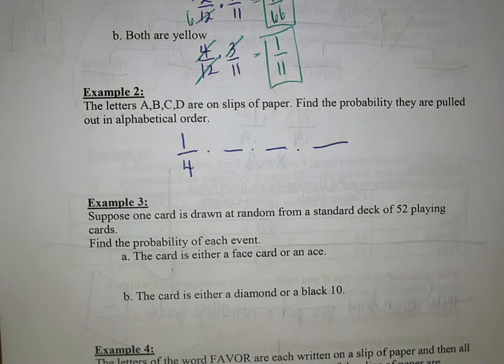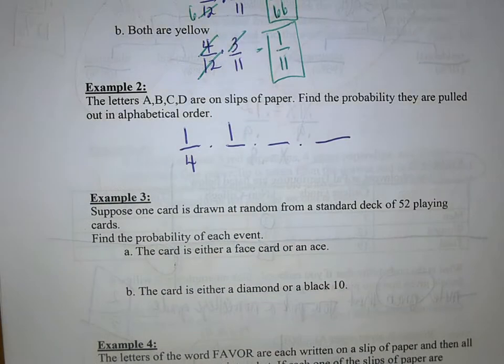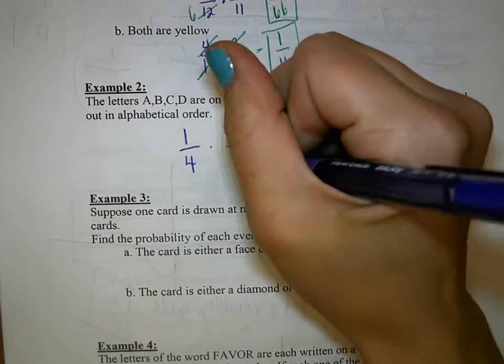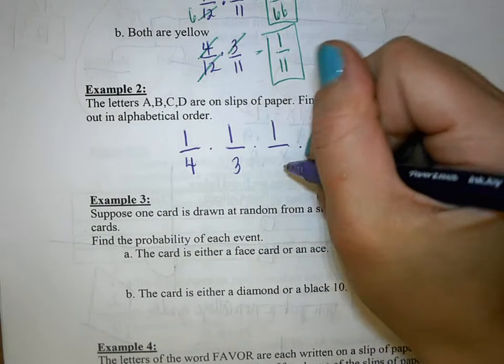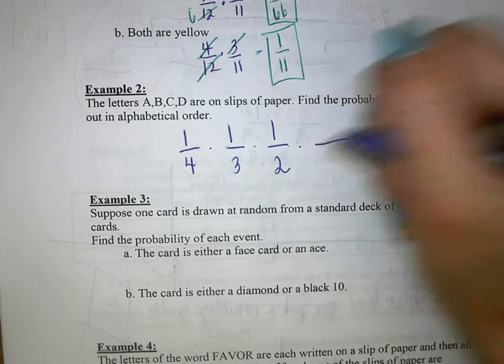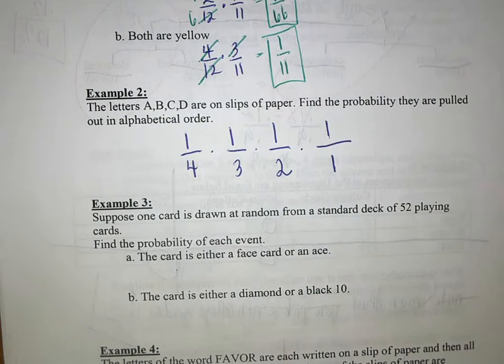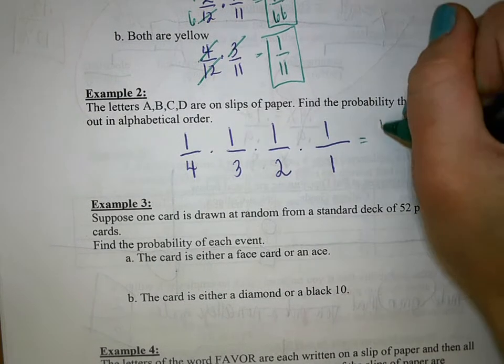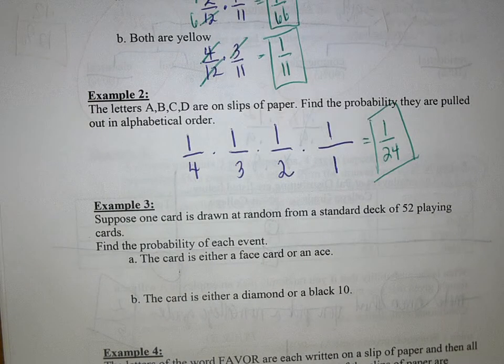Okay? The next one, I want it to be B. How many choices do I have? 1, but now there are only how many slips of paper in the bag? 3. And then the next one would need to be C. There's only 1 C out of 2. And then D, you have 1 choice out of 1 left. 1 over 24 is the correct answer. Okay, questions? Okay.